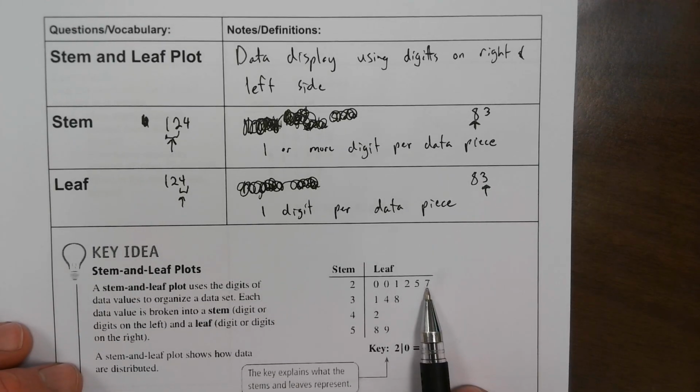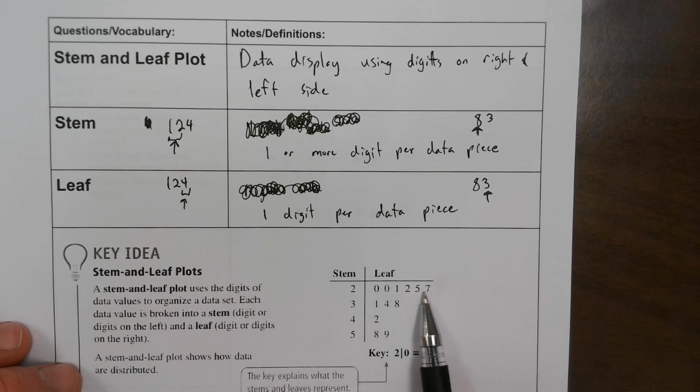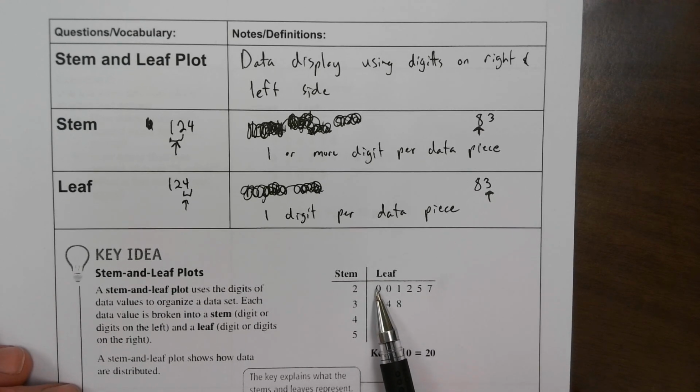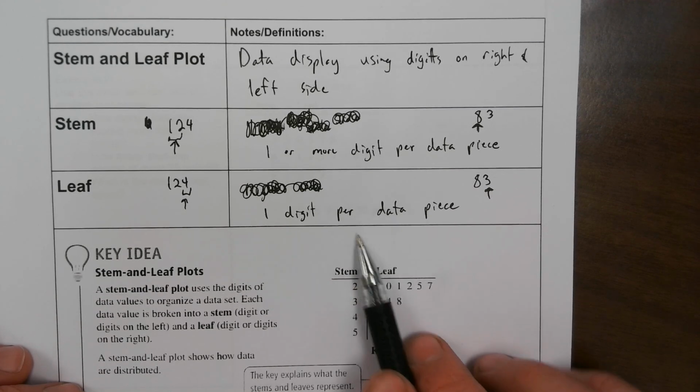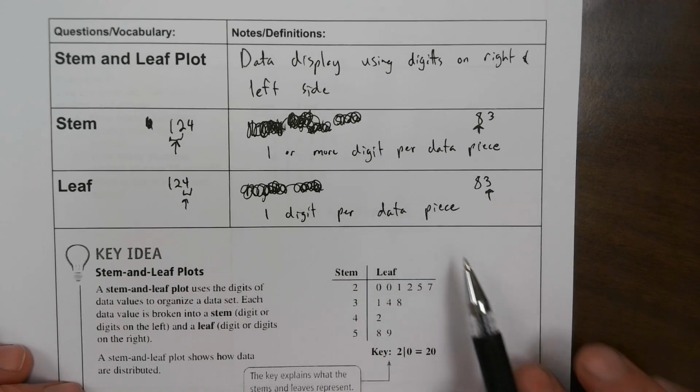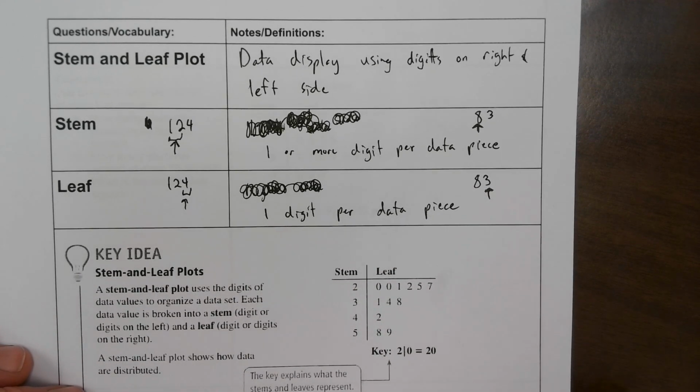So this is a stem and leaf plot. Each of these numbers on the leaf side represents an individual data piece. So there's 1, 2, 3, 4, 5, 6 different numbers that start with a 2: 20, 20, 21, 22, 25, 27, etc.